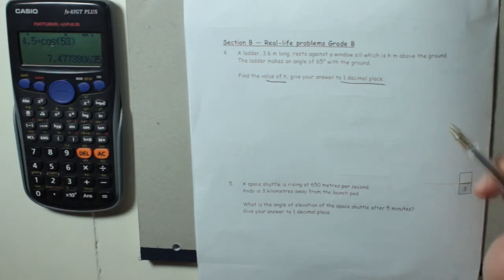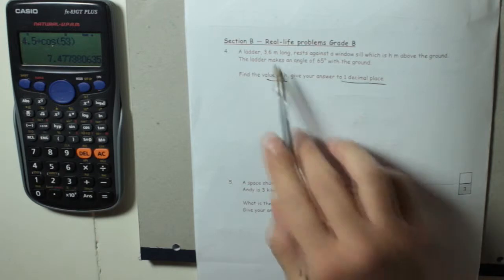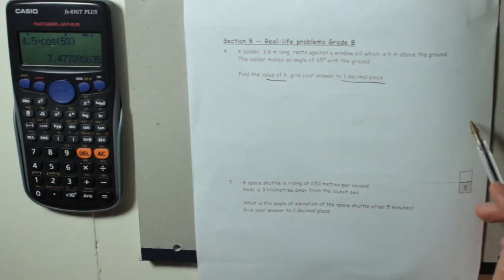Now this is more likely going to be the kind of question you get in the exam. They don't usually just give you a triangle and say find this length. They will pretty much always give you some kind of story because it's functional, and it is up to you to be able to read that and understand what you've got to do. So the best thing to do first is to make a diagram.